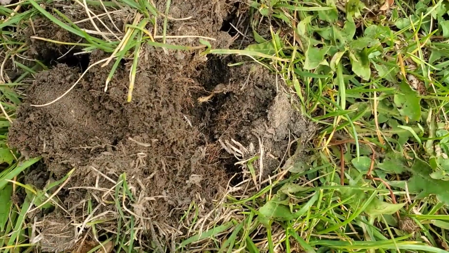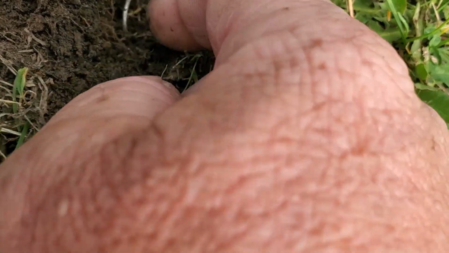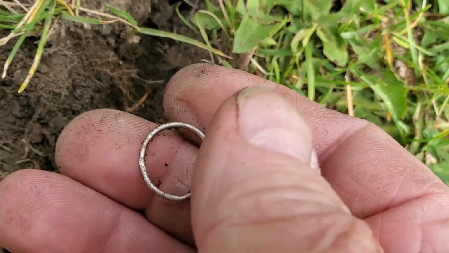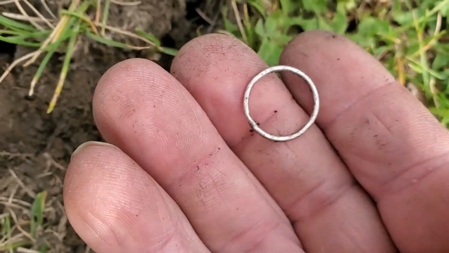and see if the old maps paid off. This first signal was pretty close to the surface here. You can just see a little ring there. Just seems like a little loop. I don't think it's an actual ring, but it looks like maybe a little clasp or something.